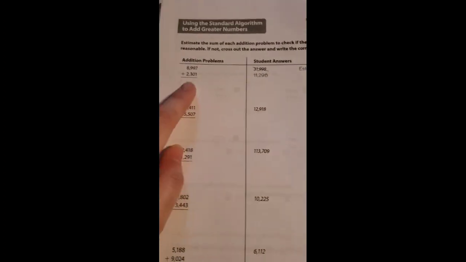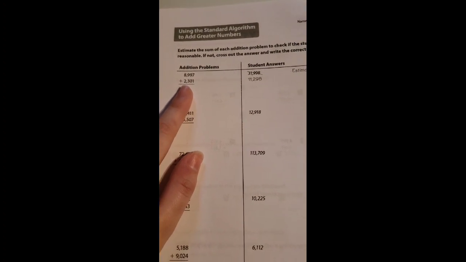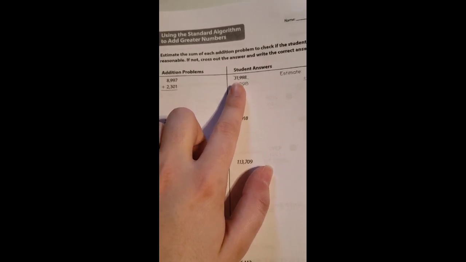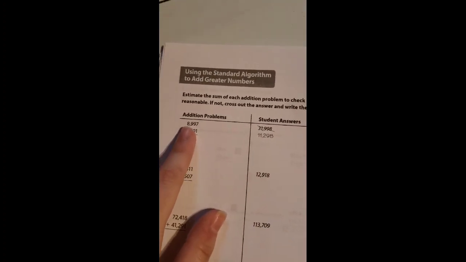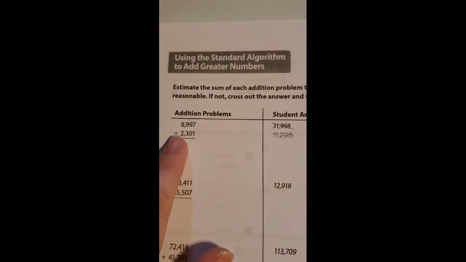So in this first example, 8,997 plus 2,301. The student got an answer of 31,998. But when you estimate that and you round these to the nearest thousand, you would see that 8,997 is closer to 9,000, and 2,301 is closer to 2,000.